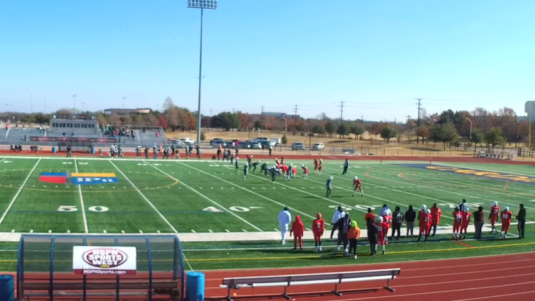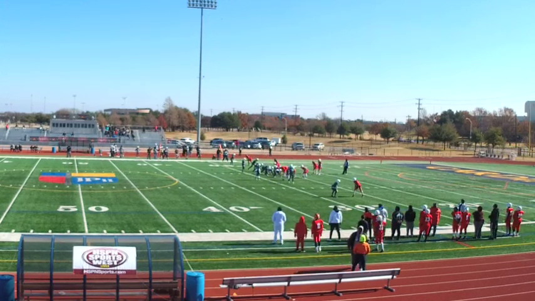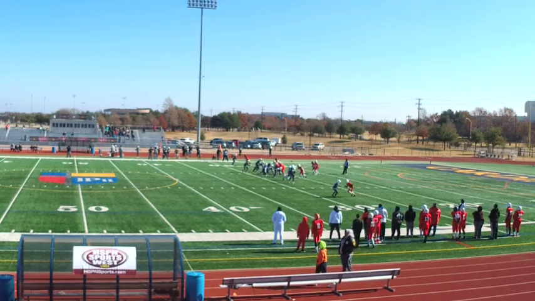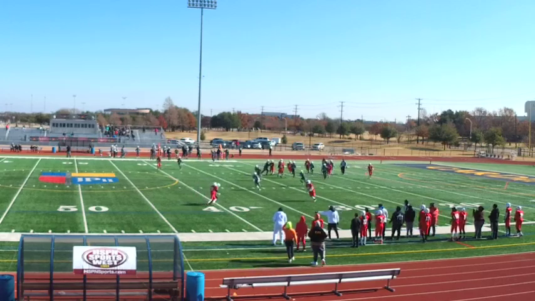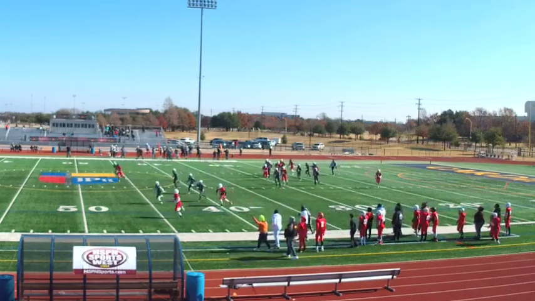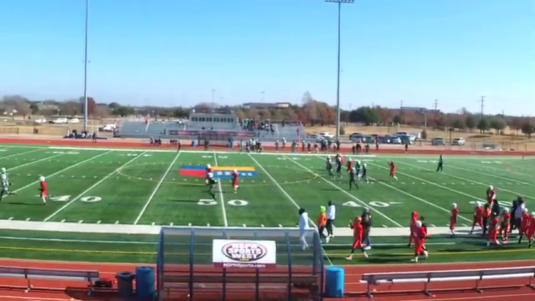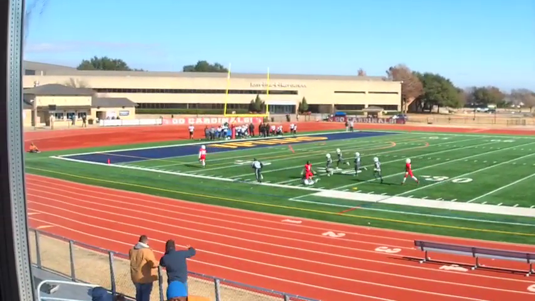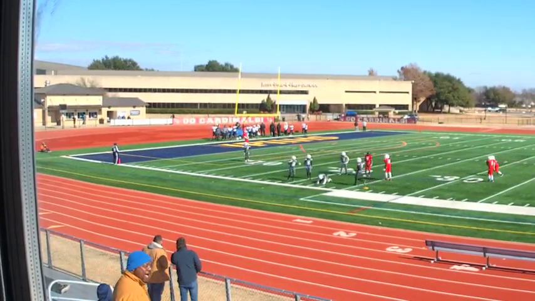North Texas formation. God power in the shotgun with a back to the right. Two receivers split. They both reach for the shotgun pass. Uh-oh, they threw it out there in the flats. 33 with the catch. 33's got the catch, and he's got everybody outflanked. 40, 30, 20, 10. But there is a flag on the play.